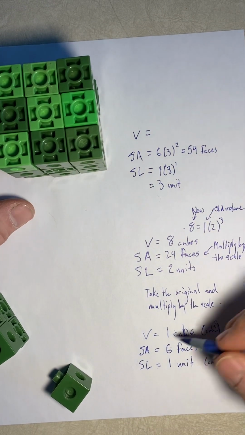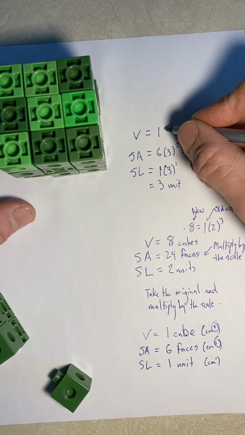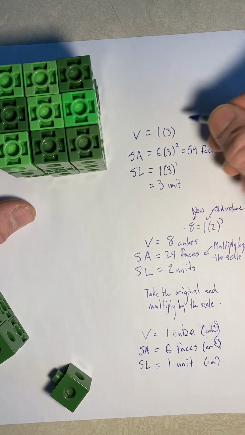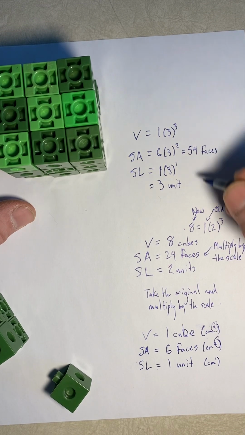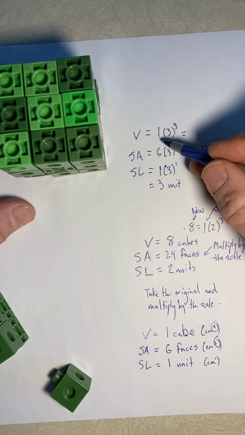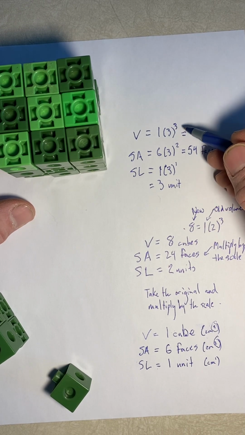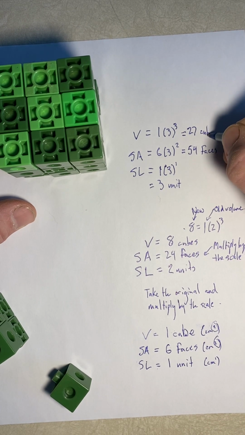And lastly, my volume. My original volume was 1, so I'll bring that up here. And I'm going to multiply by my scale, but because volume is a 3-dimensional measure, I'm going to multiply by my scale to the power 3, and this is going to get me my new volume. So 1 times 3 to the power 3 is equal to 27 cubes.